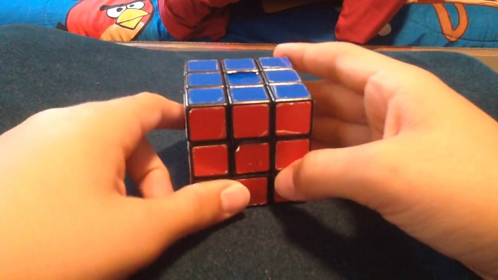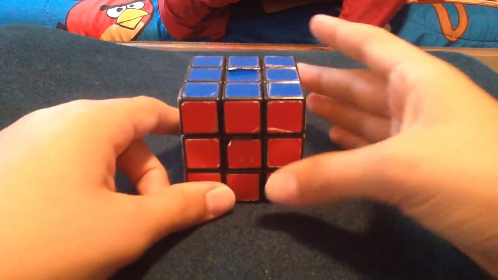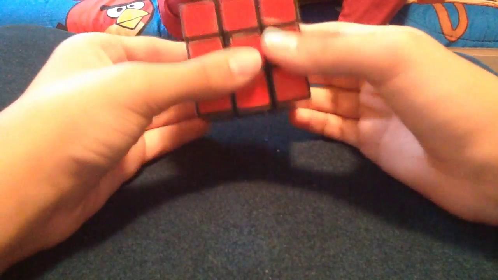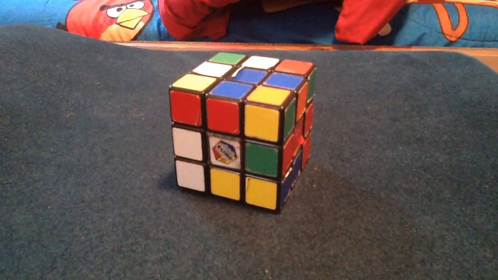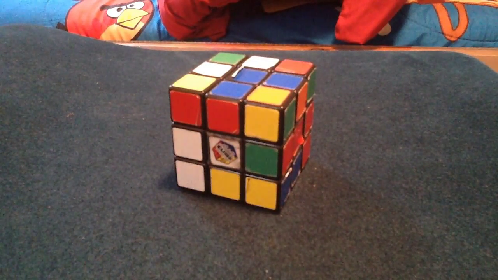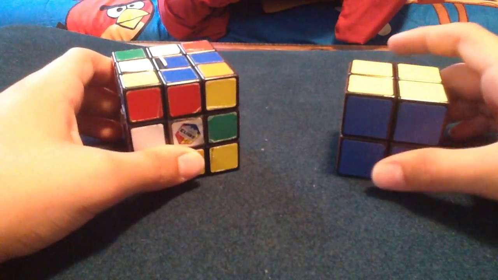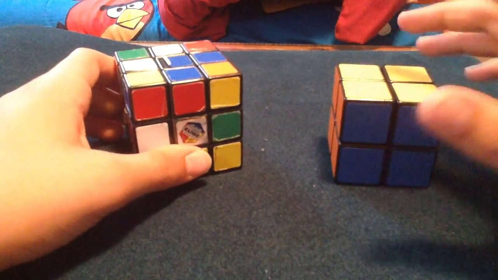Those are all the notations that you need to know, and we can now learn the algorithms to solve the Rubik's Cube. So go give your cube a scramble if you haven't already. Now that we have the cube scrambled, we're going to be taking a slightly different approach. There are going to be a few more steps than we did with the 2x2, because the 2x2 is smaller and doesn't have as many pieces. So we're going to be learning some new steps.